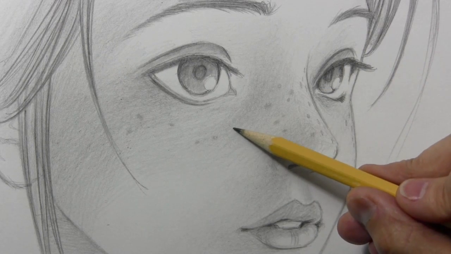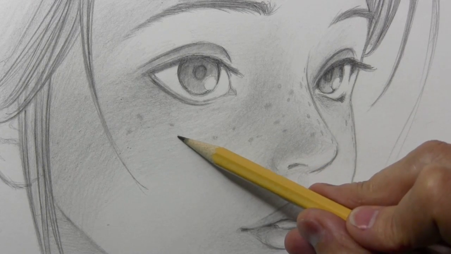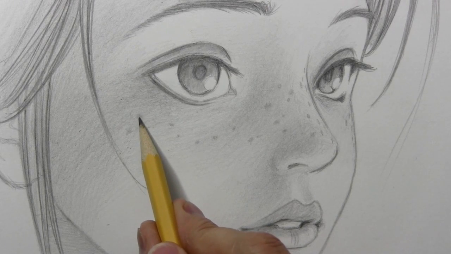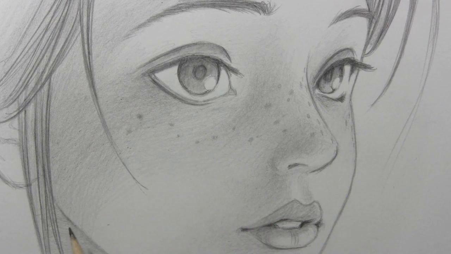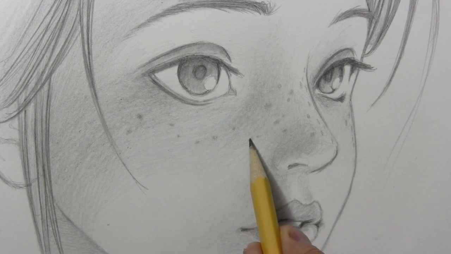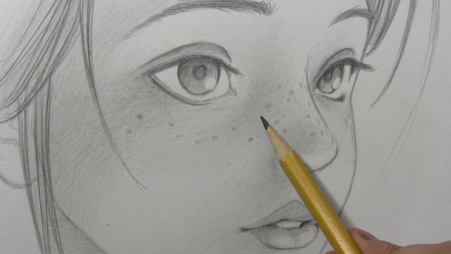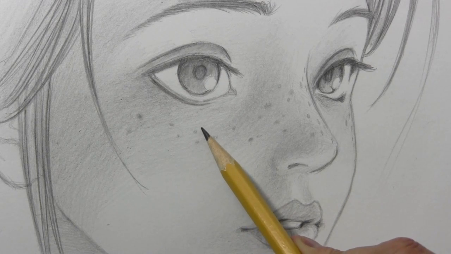Now, the other thing that I noticed, in addition to the variety of shapes, is the variety of darknesses that you see. Let's say, for example, this is one of the darker freckles. I don't believe that you want to start making all of them that same level of darkness. There might be another one over here that is similarly dark. But I was struck by what variety there is in terms of the depth of shading that is required.